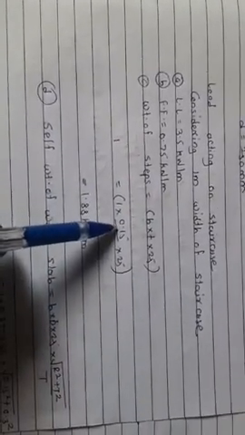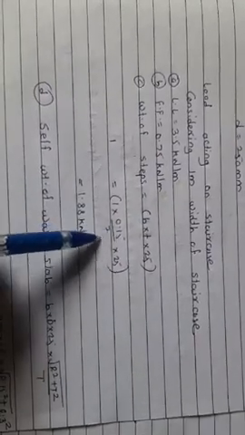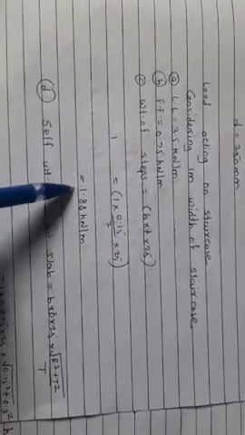We are considering for the design our riser will be 0.15 meter. So divided by 2 into unit weight of the concrete. So after simplifying this one, we are getting the weight of the step as 1.88 kilonewton per meter.